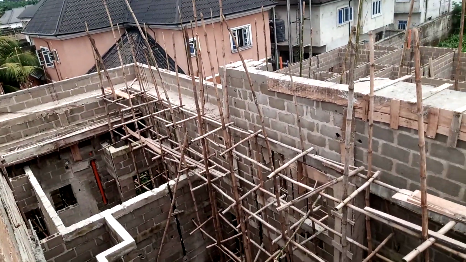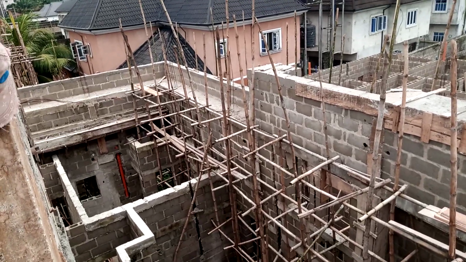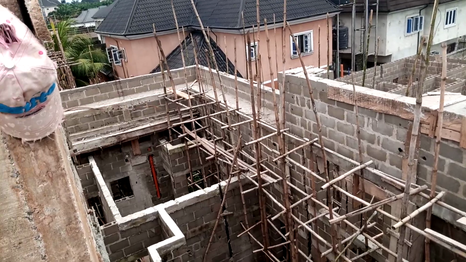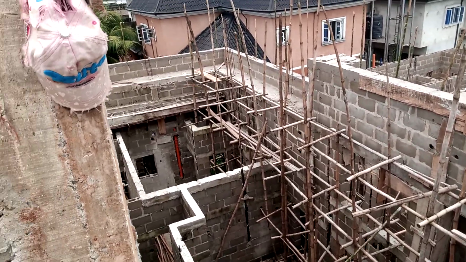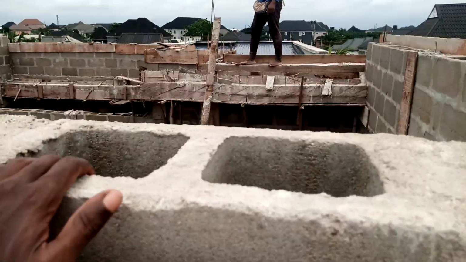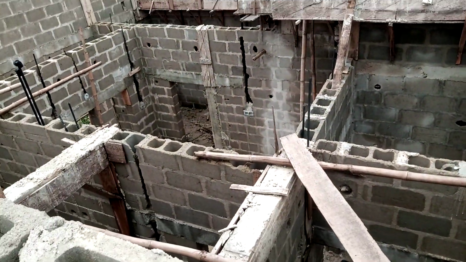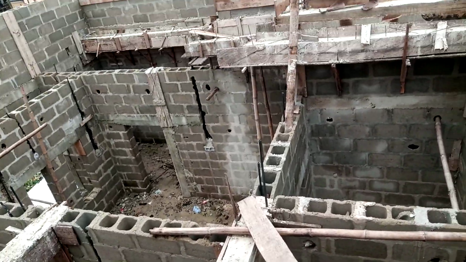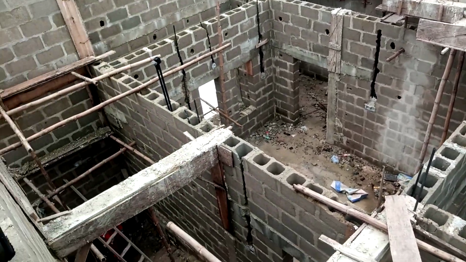So the main point here now, if you are doing a contemporary structure, make sure you give it to a reputable or a professional who should be able to handle your structure very well. So this is the first section of the roof. I'm going up to the next section. Okay, here's the second section of the roof. All right, yeah, I'm up now.